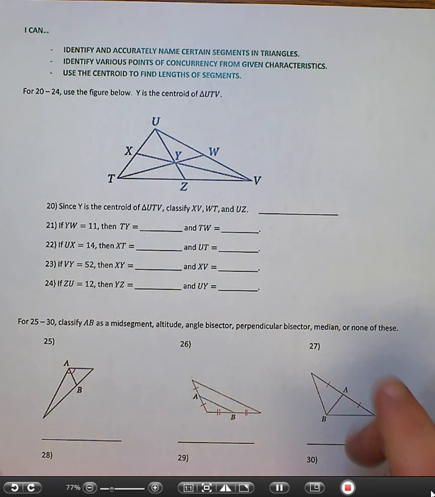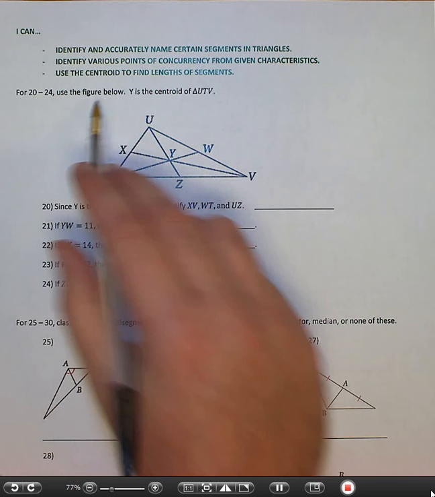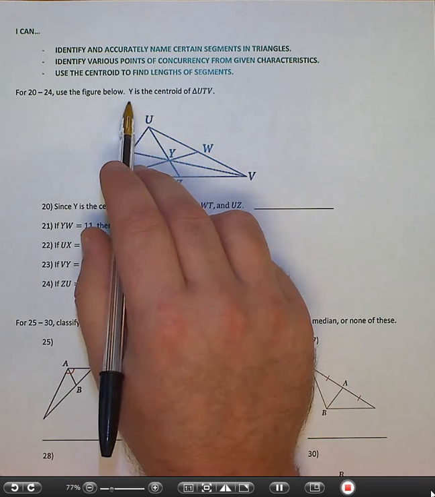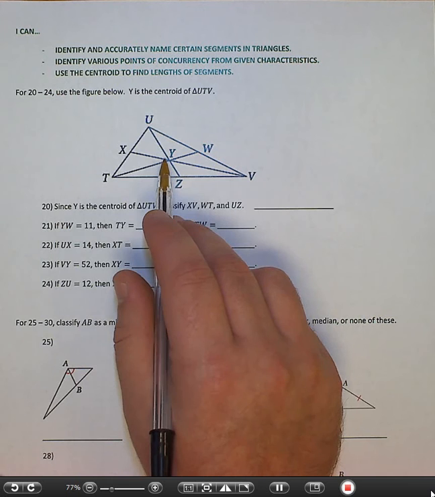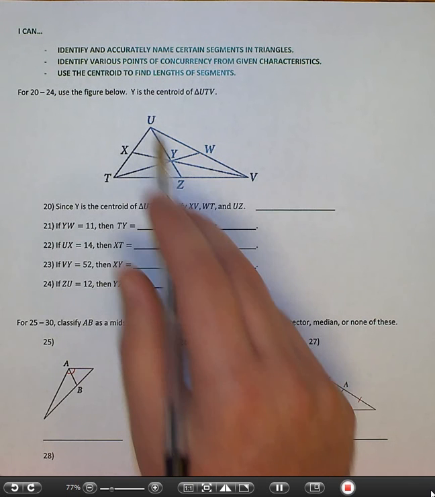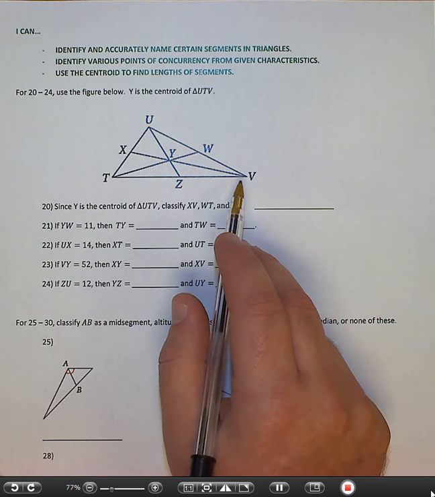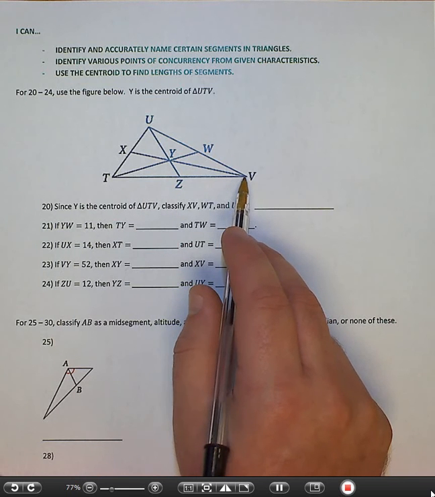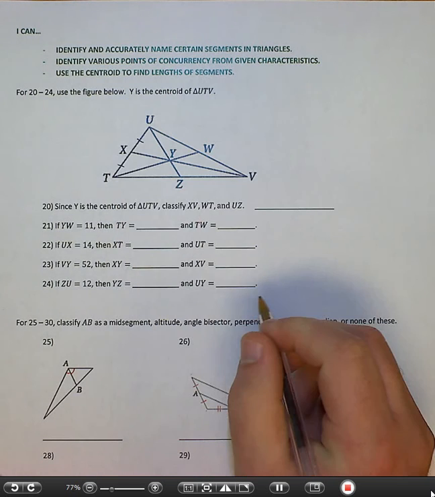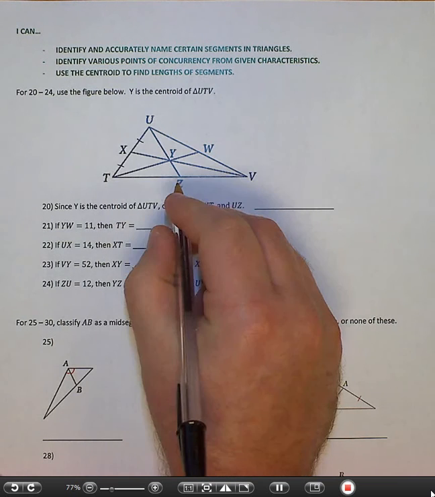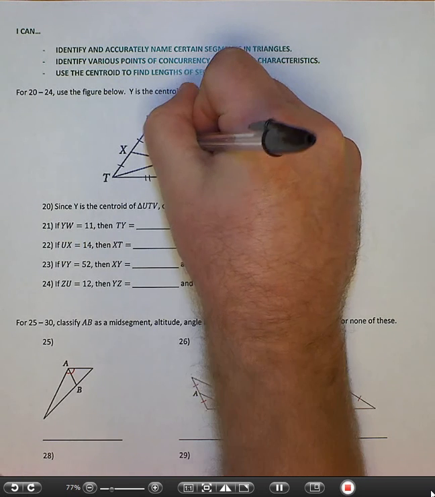Okay? So for 20 through 24, we're going to use this figure, and I'm telling you that Y is the centroid of triangle UTV. So these are all medians. UZ is a median, TW is a median, XV is a median, which means it goes from a vertex to the midpoint of the opposite side. So I know that these two are equal because that's the midpoint. I know Z is the midpoint, so these are equal. And I know W is the midpoint, so I know these are equal.